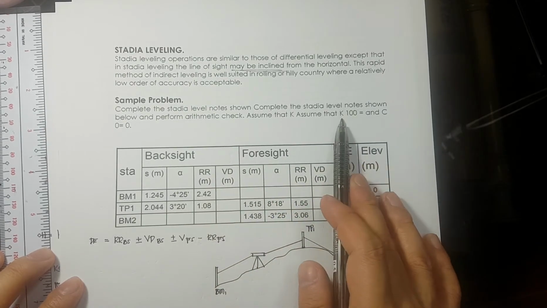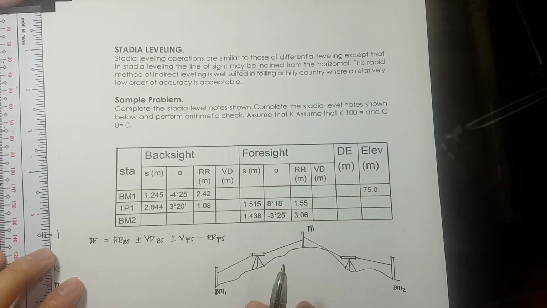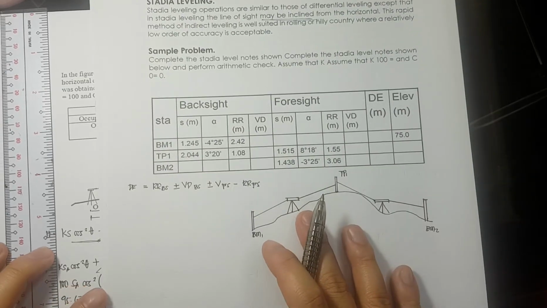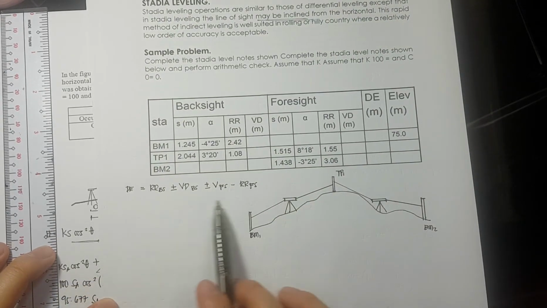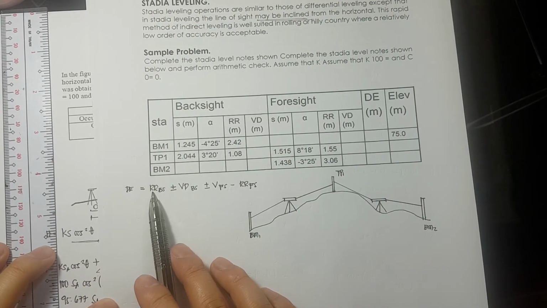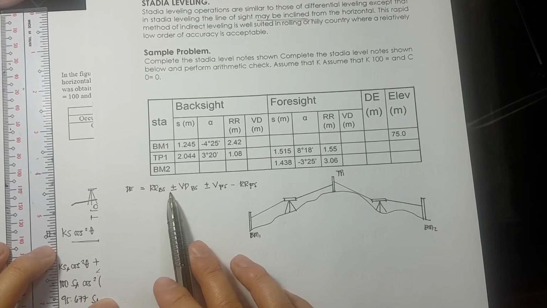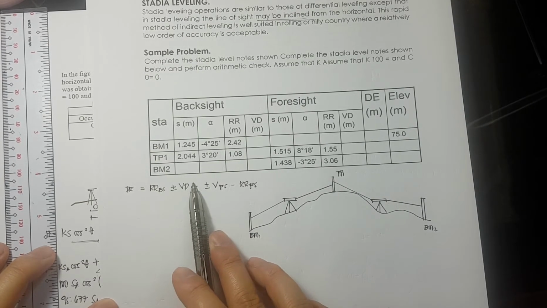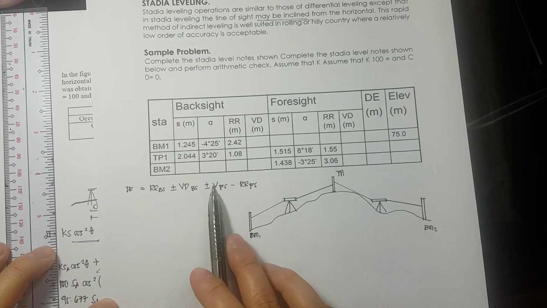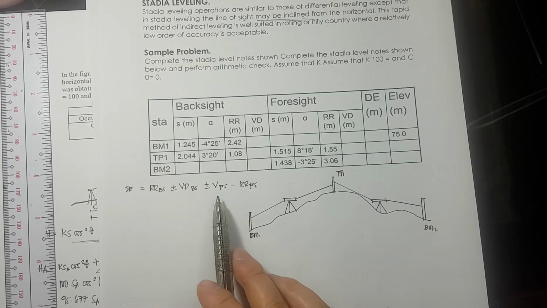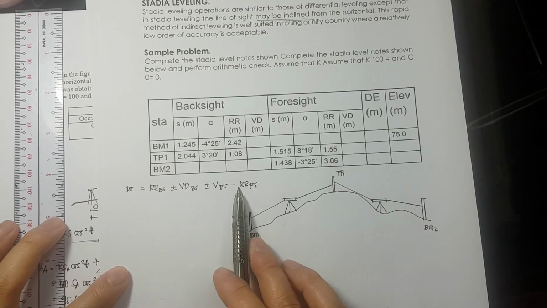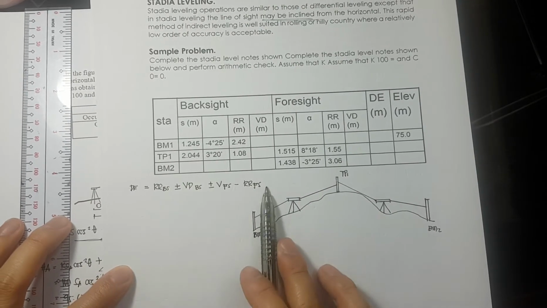So sample problem, we have here, complete the stadia level notes shown and perform arithmetic check. Assume that K is equivalent to 100 and C is equivalent to 0. Now for the difference in elevation, we're going to use this equation. dE is equivalent to rod reading of the backsight plus or minus the vertical distance of the backsight plus or minus the vertical distance of the foresight minus the rod reading of the foresight.